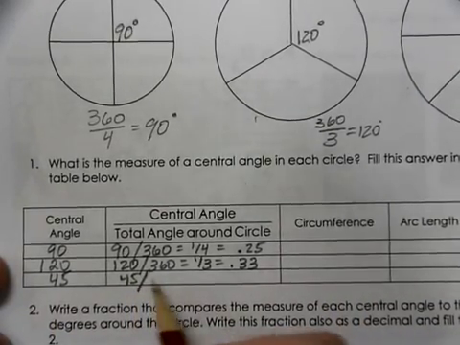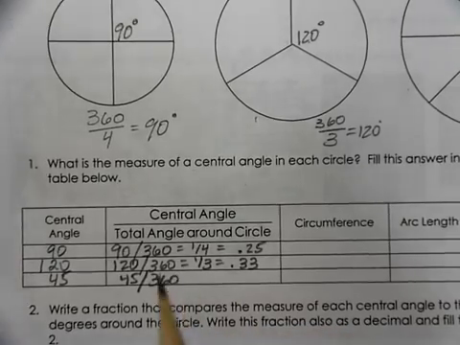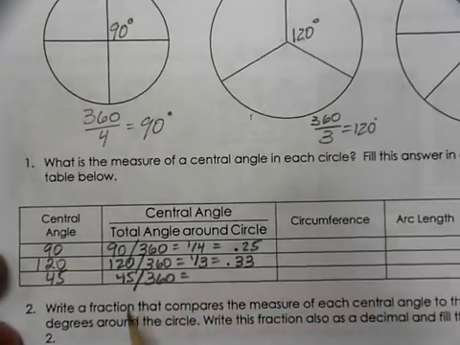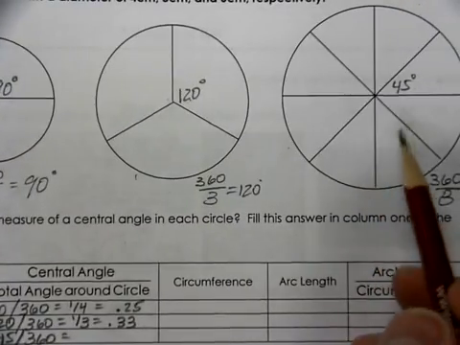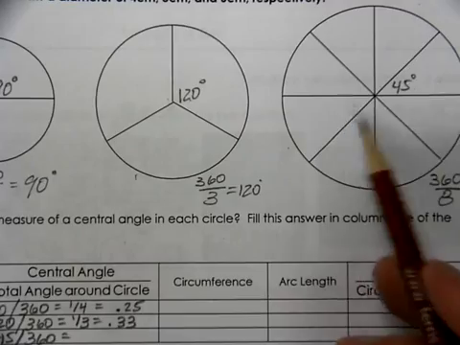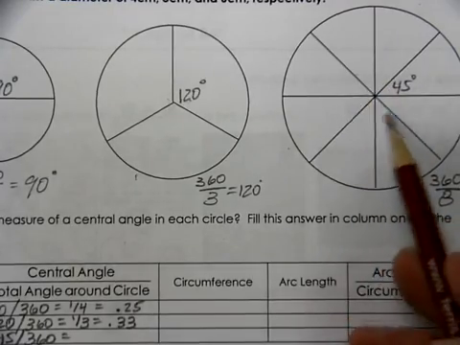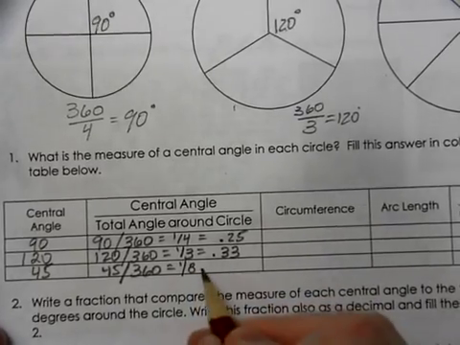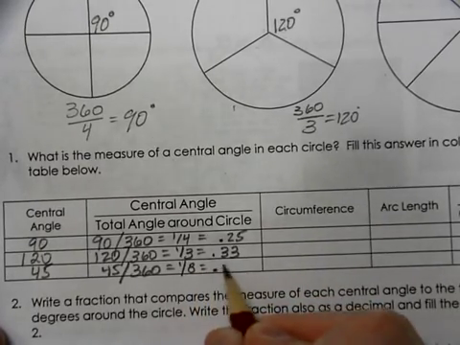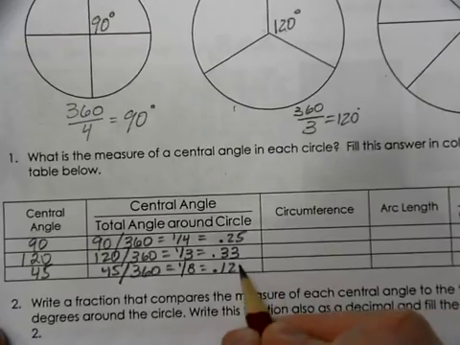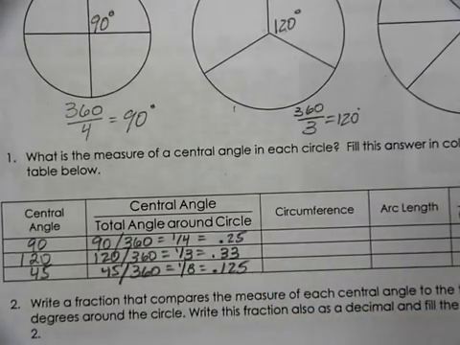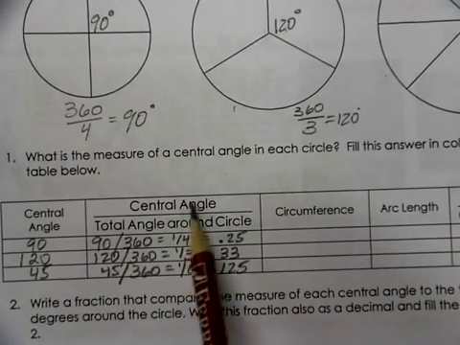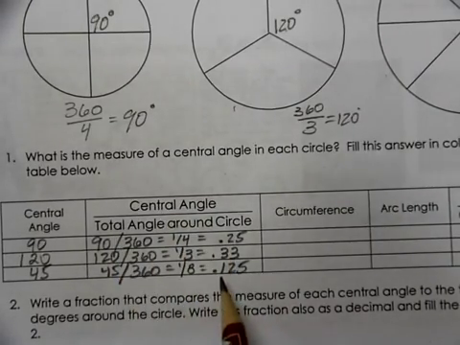45 divided by 360. If we look over at our circle with central angles of 45, we see that there would be 8 of those. So that would be 1 of the 8. And that comes out to be 0.125. So that's our ratio for central angle over 360.